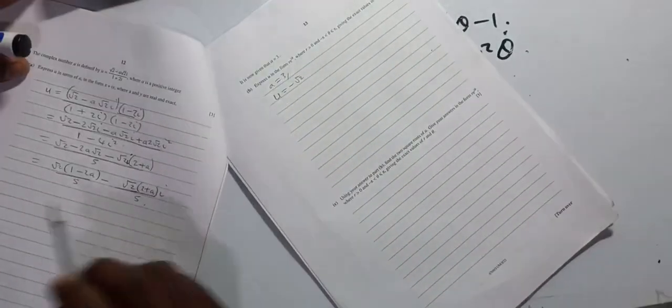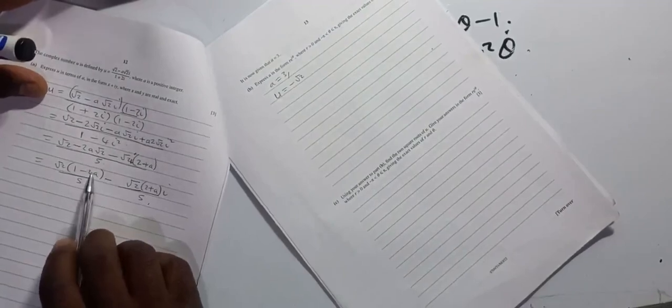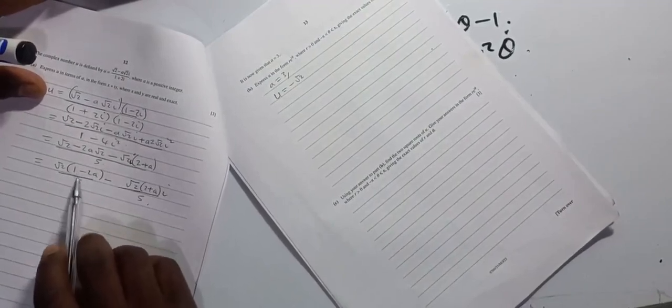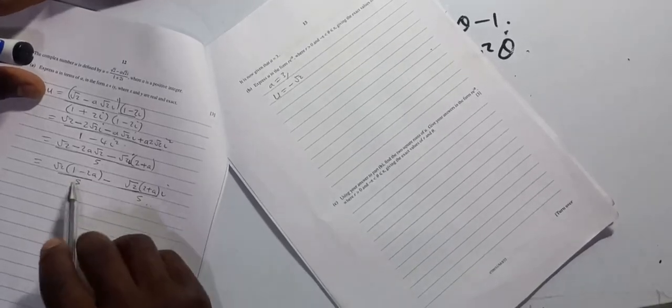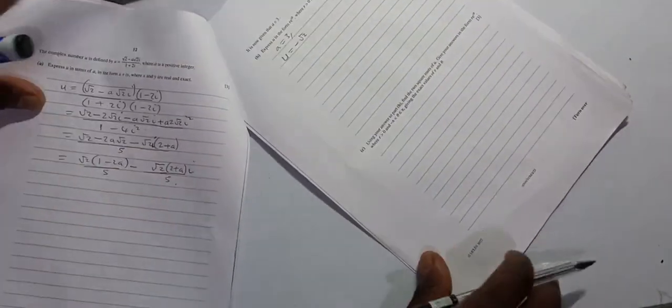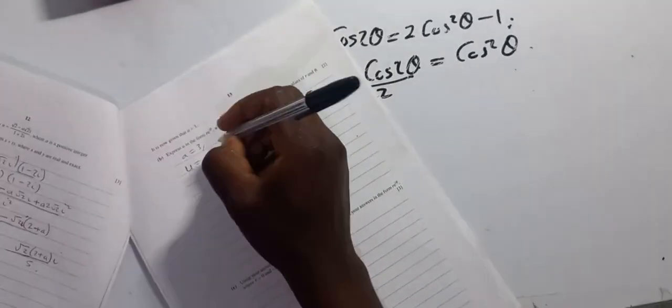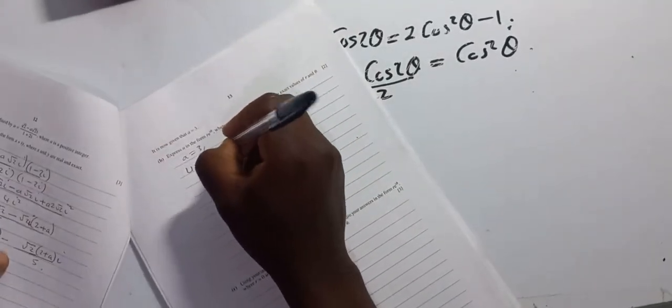We placed 3 here to get 6. 1 minus 6 gave us minus 5. So minus 5 over 5, we remained with minus root 2. Now we put 3 there. So 2 plus 3 is 5, over 5, we only remain with root 2. But we have a minus there, so it means we have minus root 2i. So we now have u equals minus root 2 minus root 2i, like that.